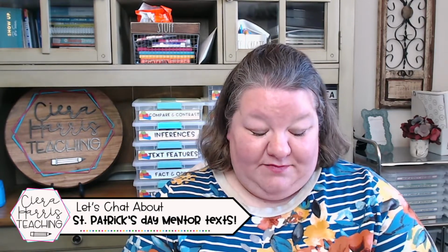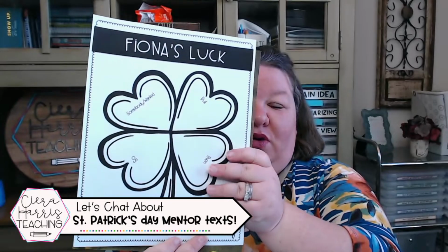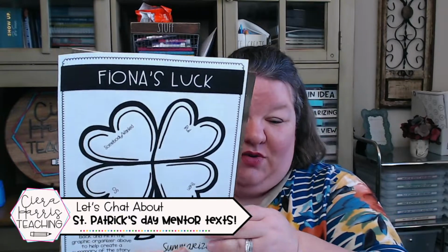I also love to talk about this one with summarizing because it has a fantastic plot where the problem is in detail. There's so much detail to the problem, and then there are so many steps to the solution that the summary is fantastic to focus on. So I made a cute little four-leaf clover graphic organizer for you where you can focus on the somebody wanted, but, so, then strategy to really let your kids dive in and create their summary on the story Fiona's Luck.